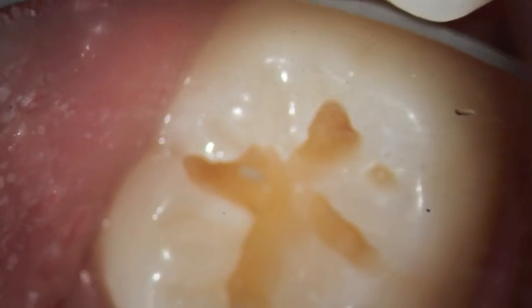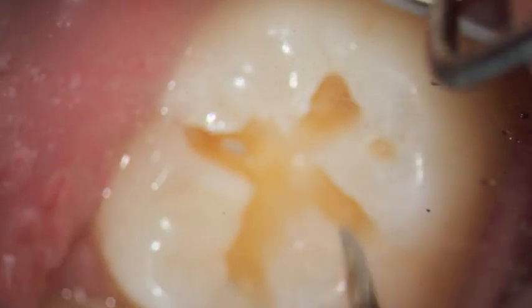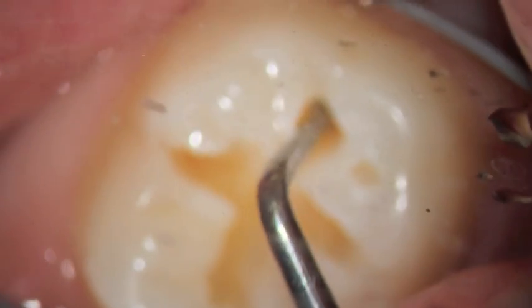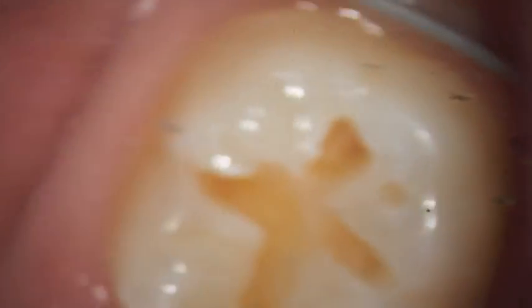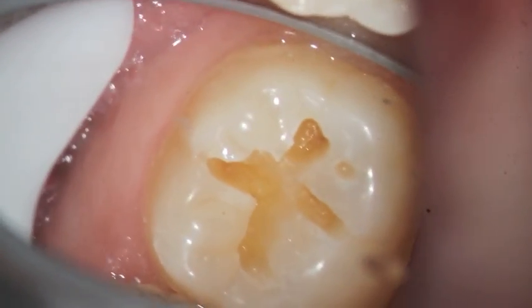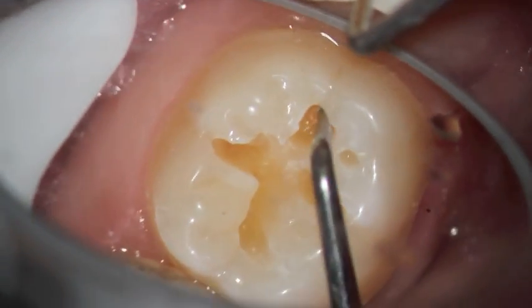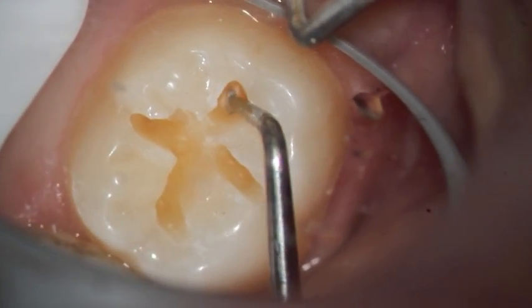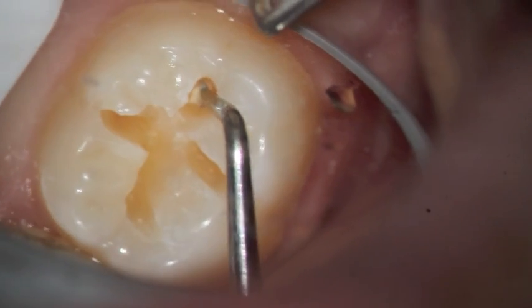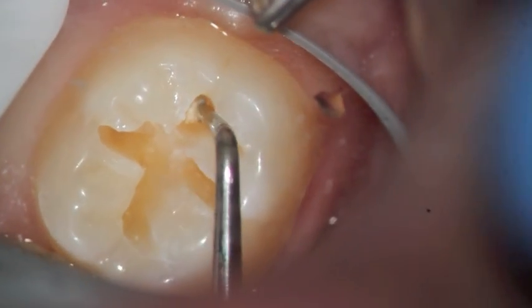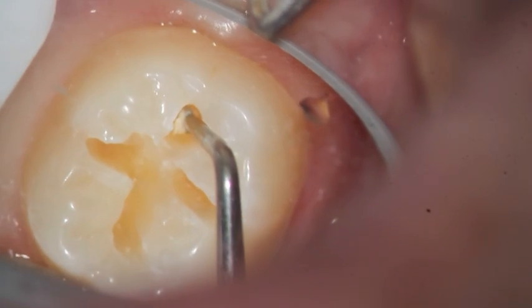And we go in and test it. And anything that's soft, we know for sure that that's decay. Teeth are supposed to be hard, not soft. And you can see it peeling away. And that's much larger than the little brown stain that we saw from the beginning.